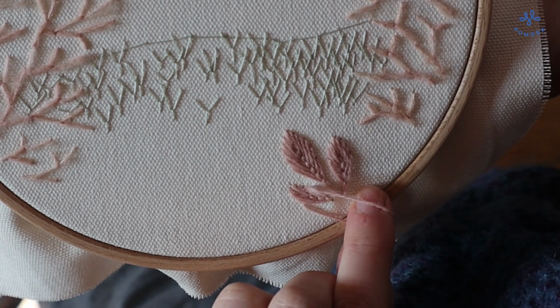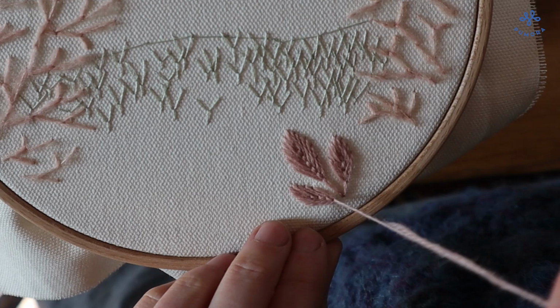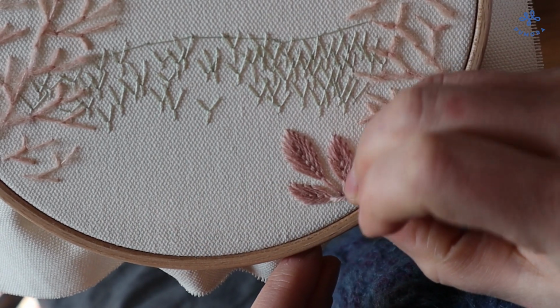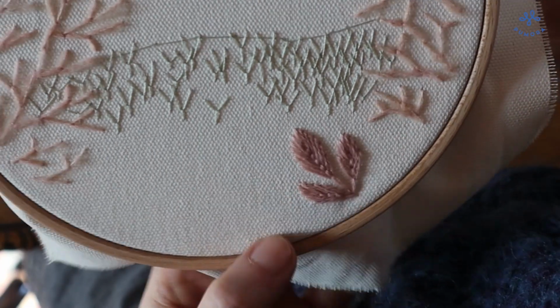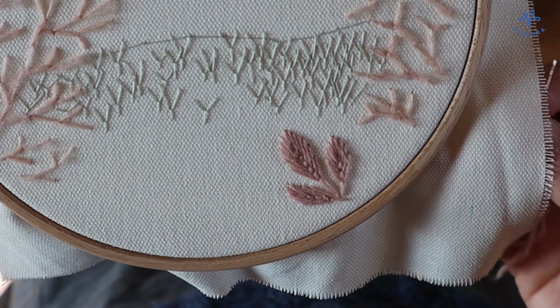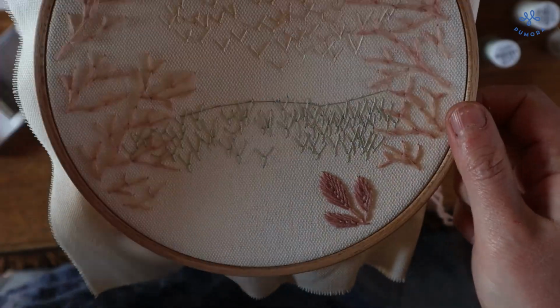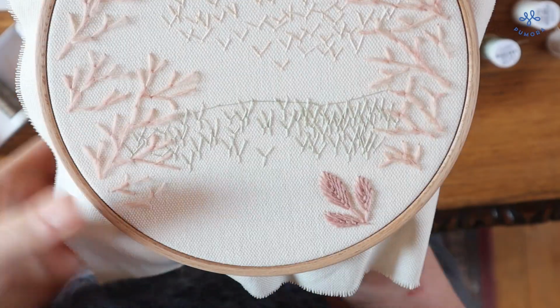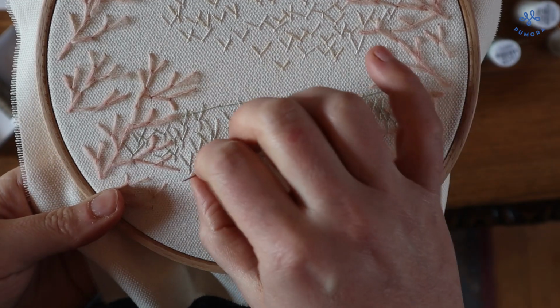I haven't tried it yet, so maybe it works, but I think you would need at least 3 embroidery strands to make it work. And yeah, that's the first part with the 3 leaves.